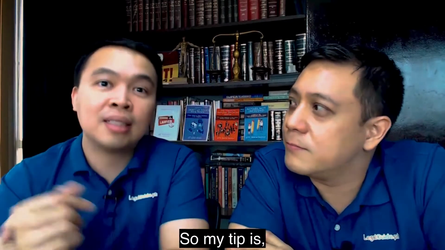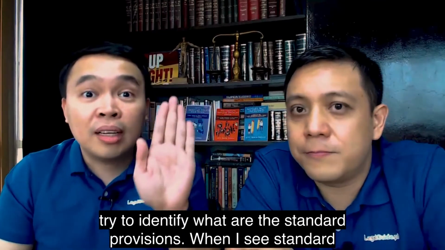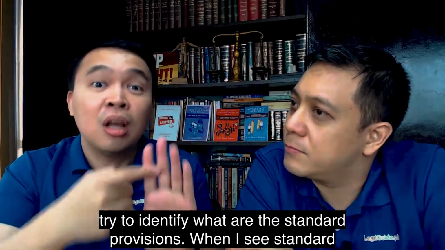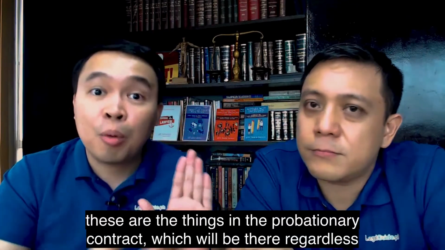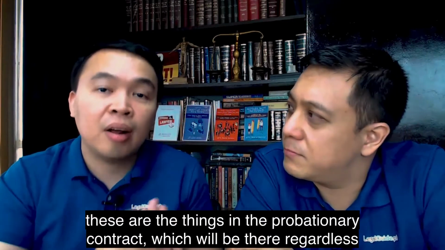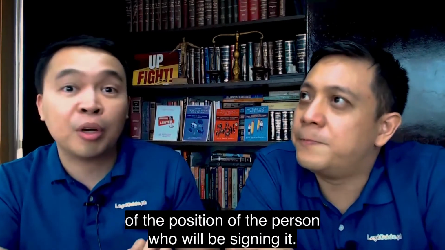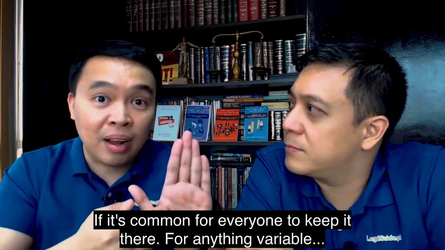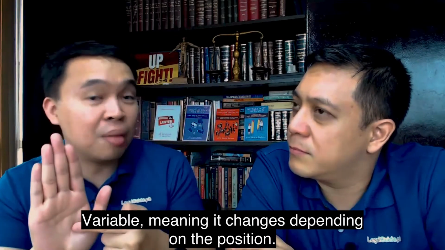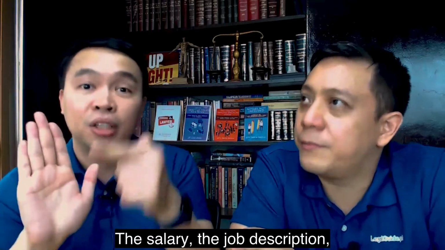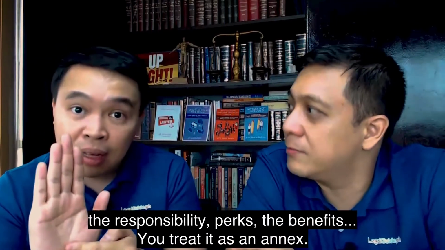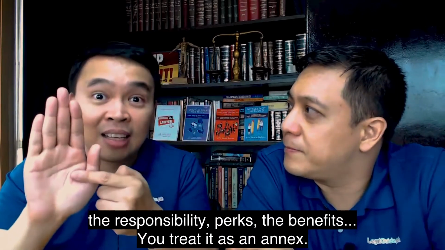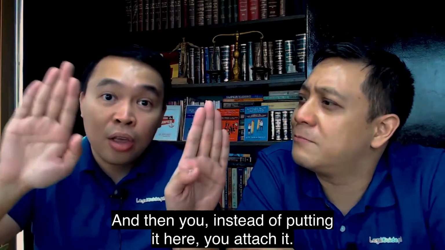So my tip is try to identify what are the standard provisions. When I say standard, these are the things in the probationary contract which will be there regardless of the position of the person who will be signing it. So it's common for everyone. If it's common for everyone, keep it there. For anything variable, meaning it changes depending on the position, the salary, the job description, the responsibilities, perks, the benefits, you treat it as an annex. Instead of putting it here, you attach it. I like that.